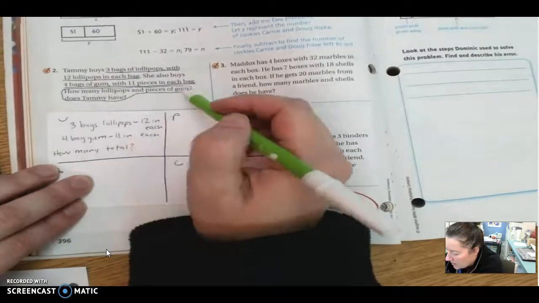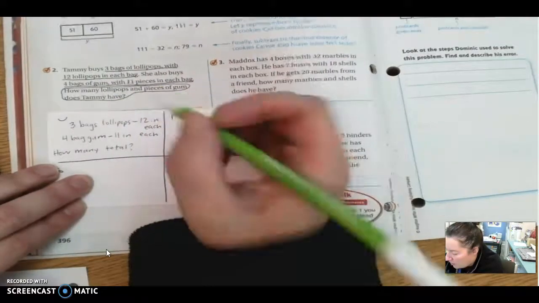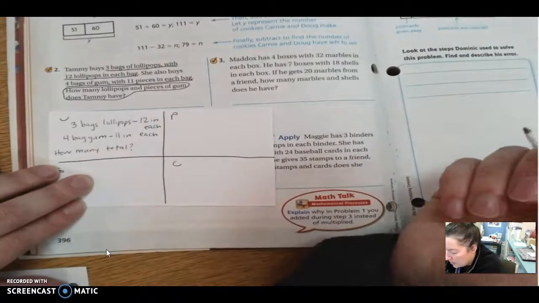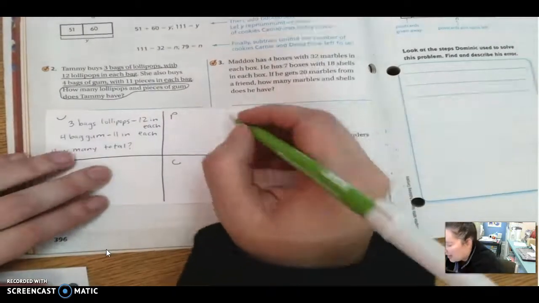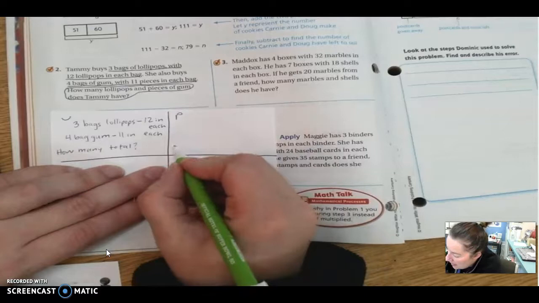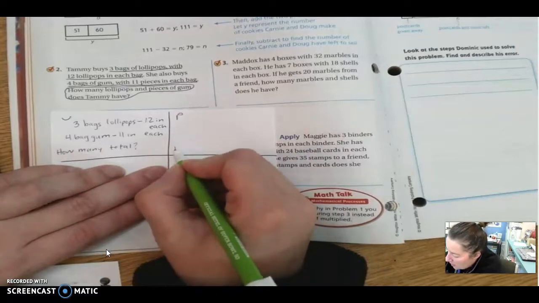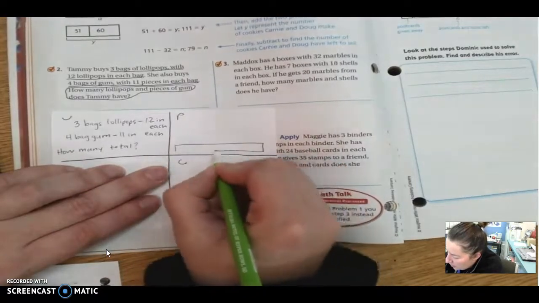How many lollipops and pieces of gum does Tammy have? We're looking for the total. All right, let's make a plan. I could draw a strip diagram to help me out. I could make some equations. I'm probably going to do a little bit of both.